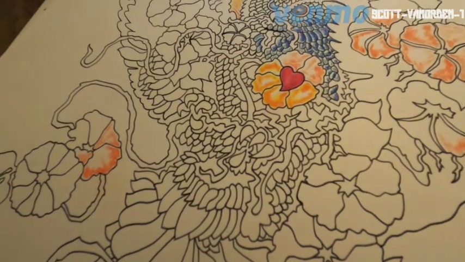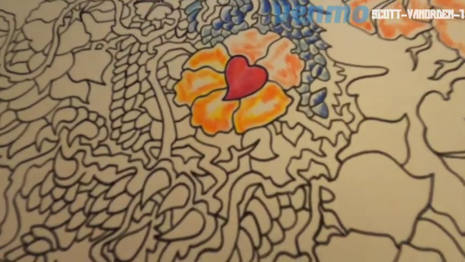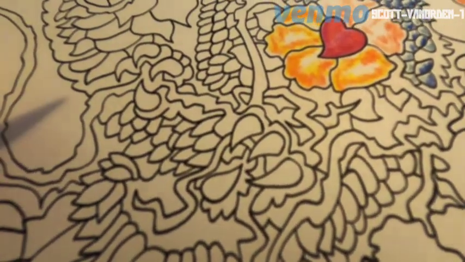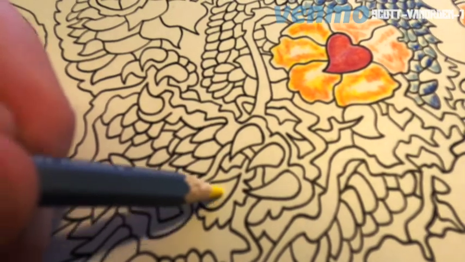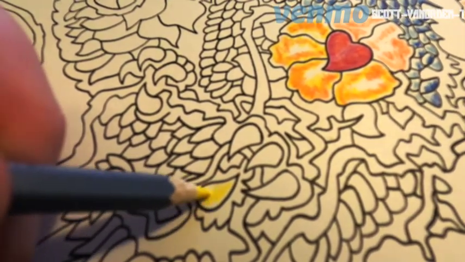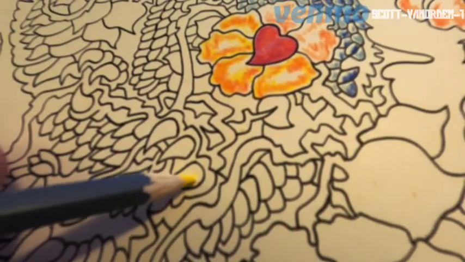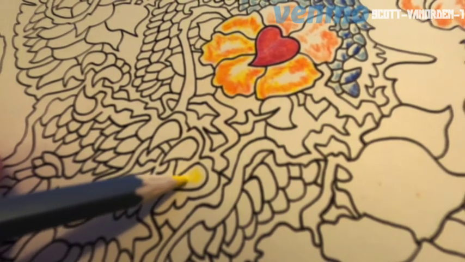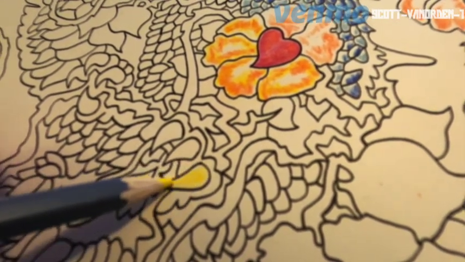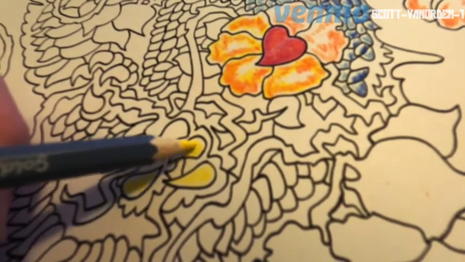So let's go with, again, working light to dark. So I'm going to use a little bit of yellow here to bring the claws out from the feathers. Okay. And again, since it's a lighter color, I can just kind of lay that right on the page, not worrying so much about the cross-hatching that I was talking about before.